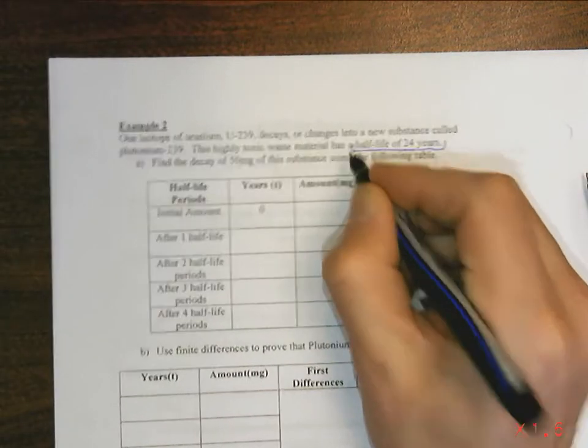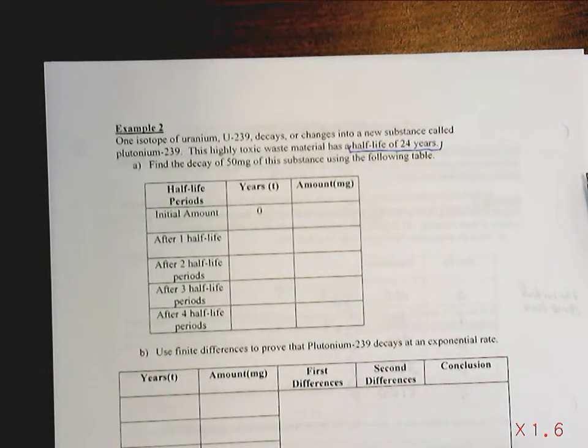Now what that means is that this substance will decay to half of its mass in 24 years. So when 24 years go by, only half of it will be remaining. After another 24 years, only half of that will be remaining. Now remember, it doesn't matter how big of an amount you start with. If I start with a bucket full, after 24 years, I have half a bucket. If I start with a truck full, after 24 years, I have half a truck full. It doesn't matter how much.